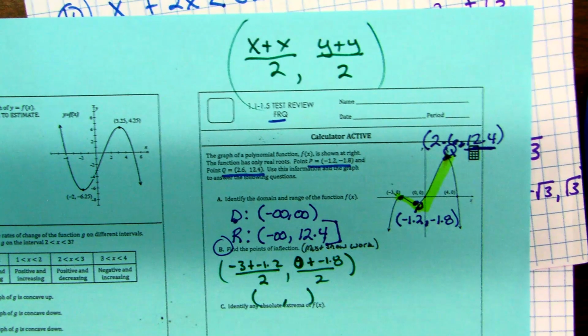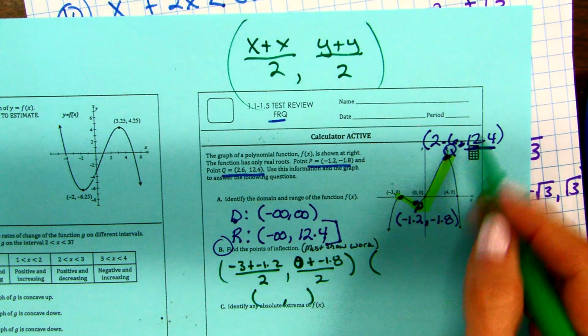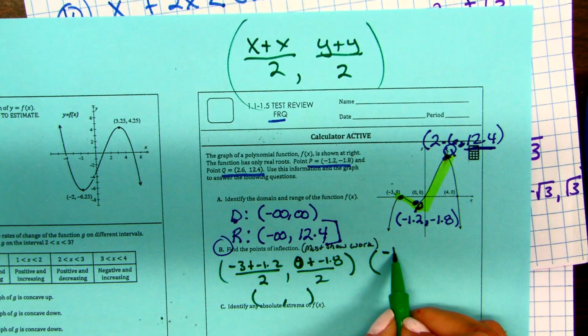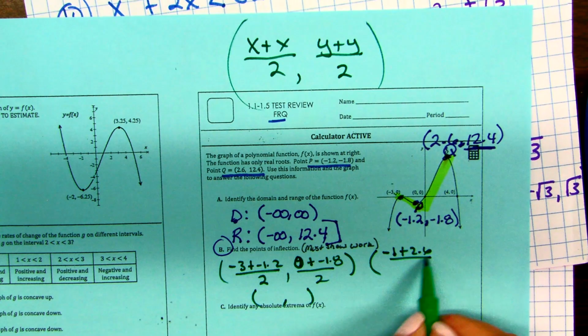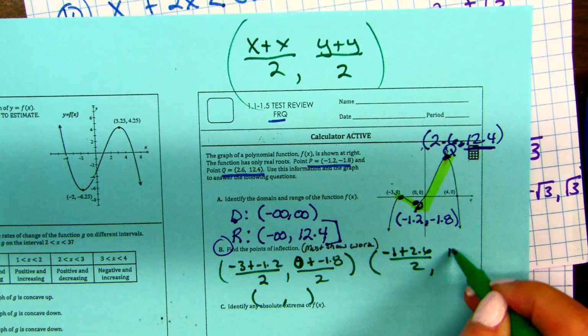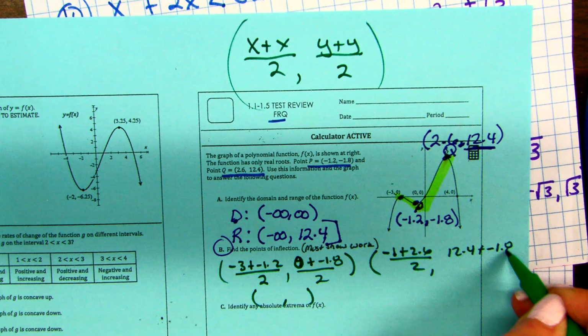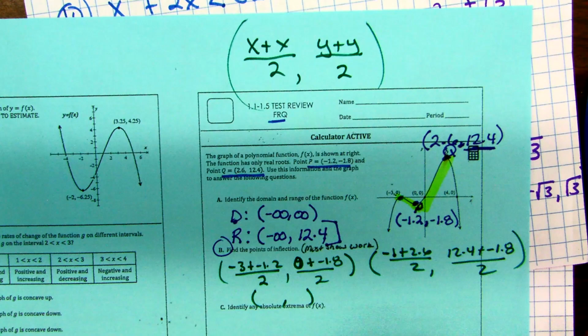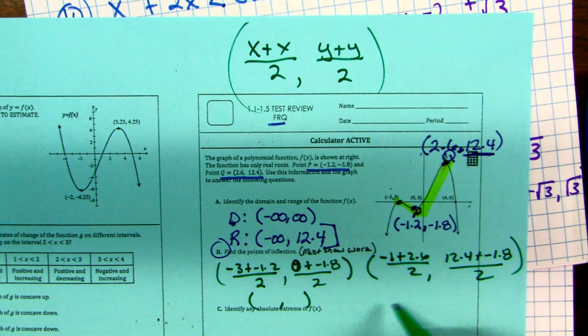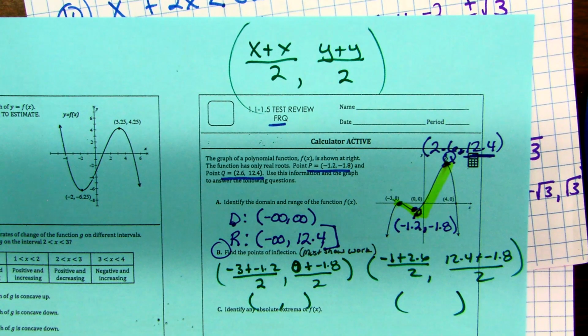That's the work. And then you would do the other 2 points. -1 plus 2.6, any order. 12.4 plus -1.8, any order. That's the work, okay? Go to your calculator, get your answer. So that's the same work you would show for number 8.